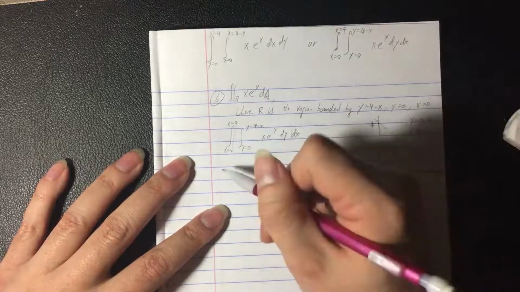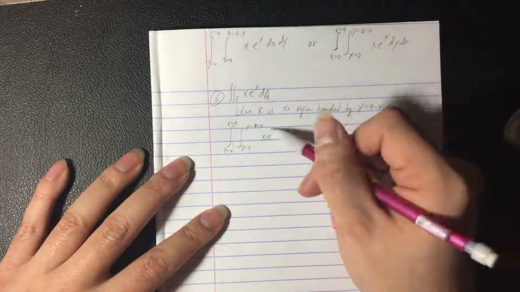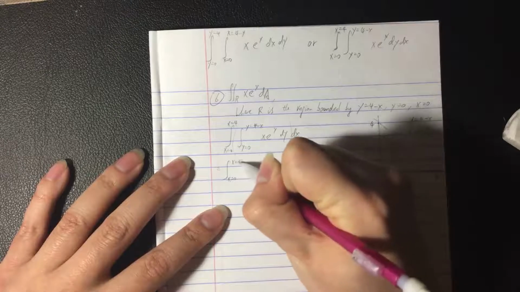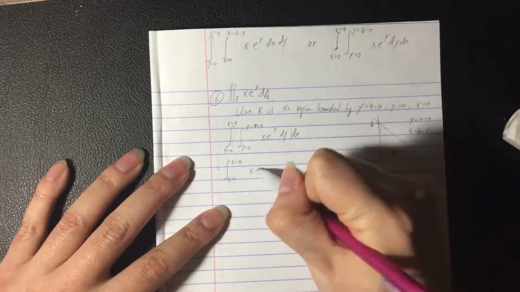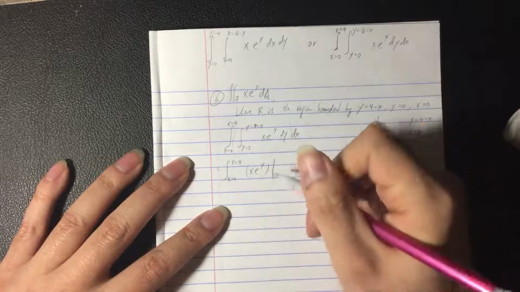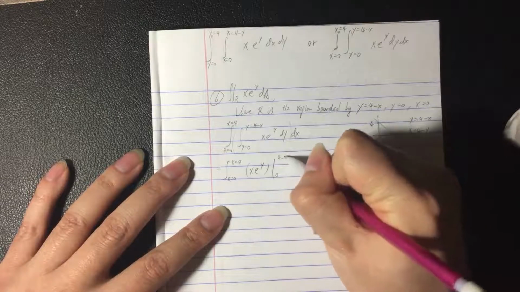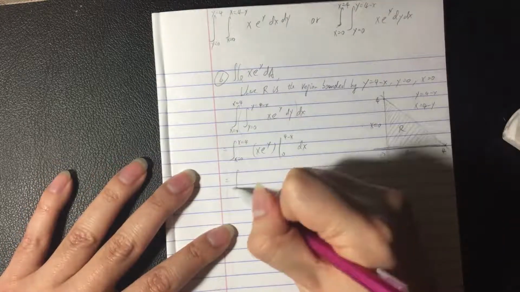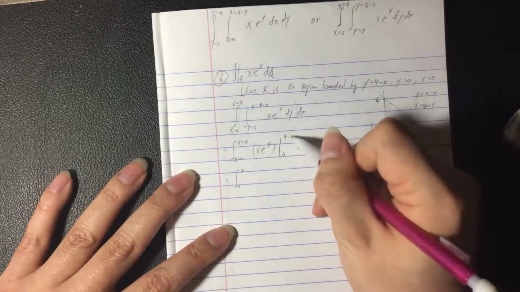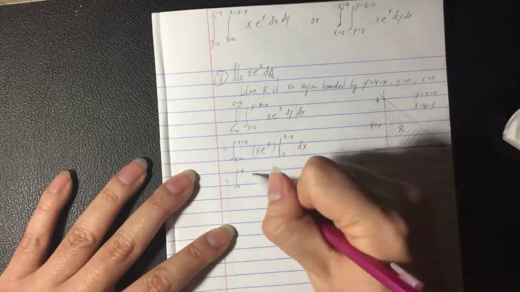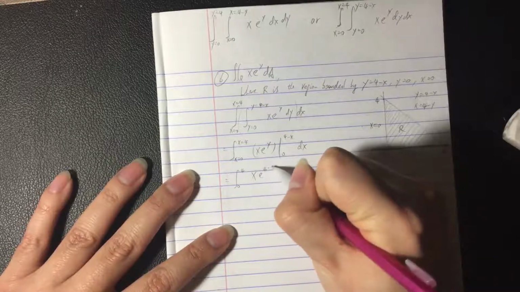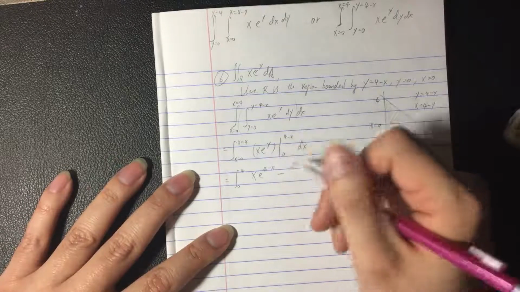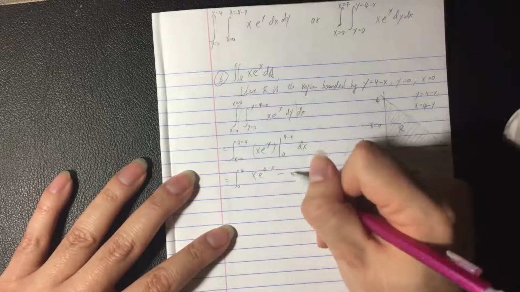Solve the inner integral first. Take antiderivative with respect to y. I get x times e to the power y, evaluate from 0 to 4 minus x dx. If I substitute 4 minus x for y, I have x e to the power of 4 minus x. If I substitute 0, I get e to the power 0. E to the power 0 is 1, so I have x here.